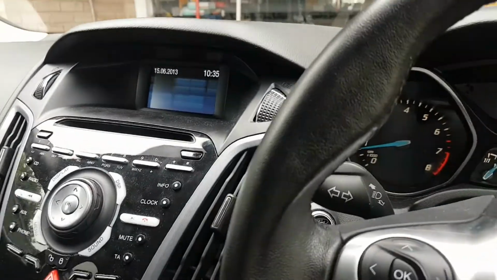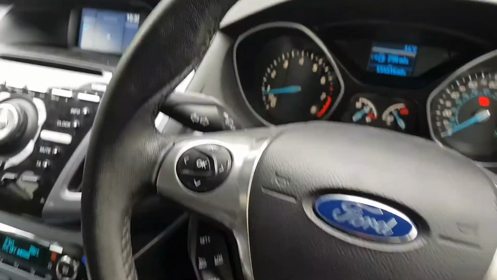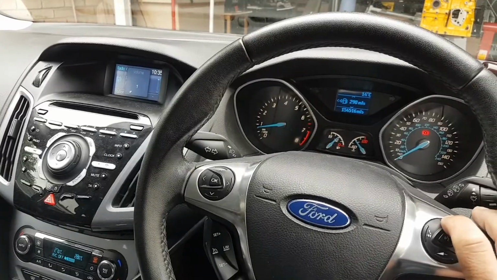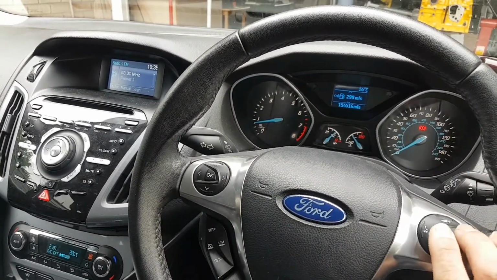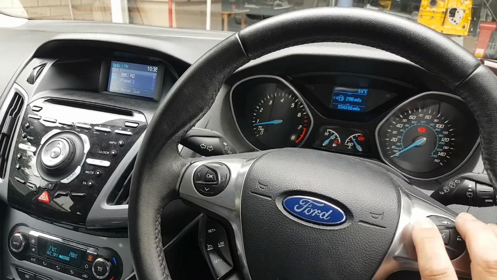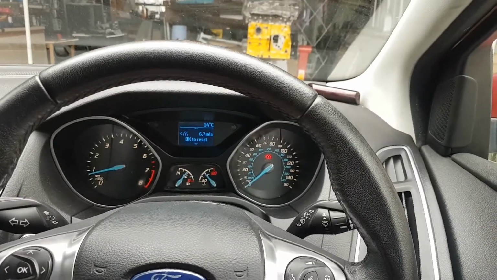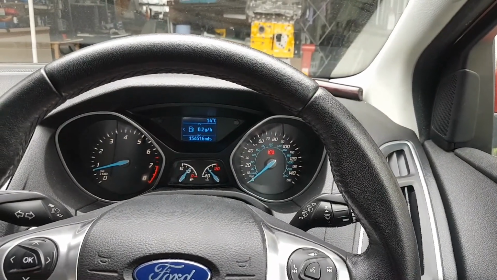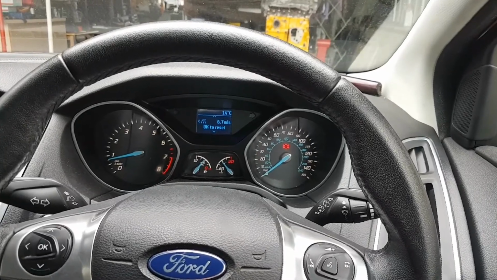Oh, the radio is off. I'll have to turn the radio on. Okay, so if I do these on the steering, you're going to see in there. There you go, see? There we go, everything works. And here, everything works in there, as you can see. So it is strange.